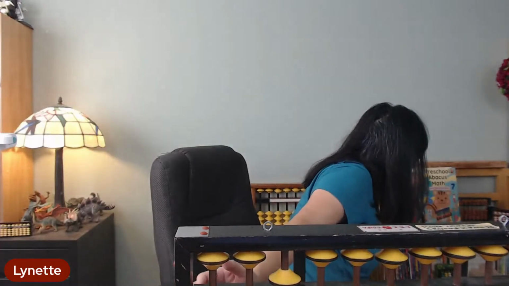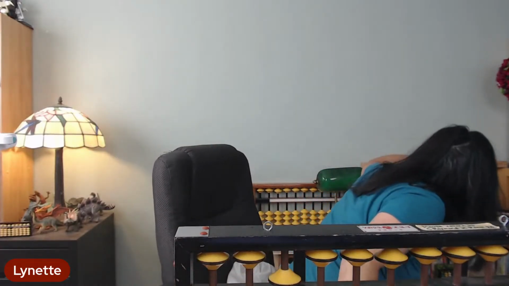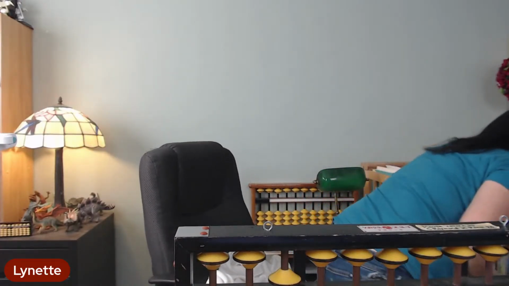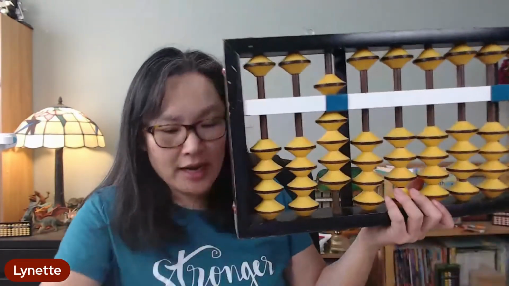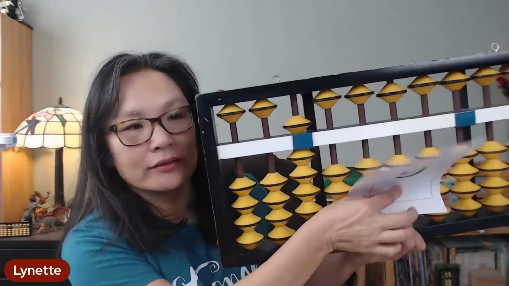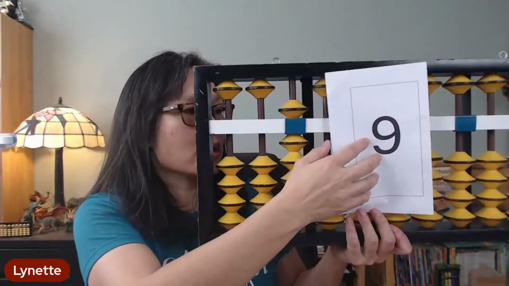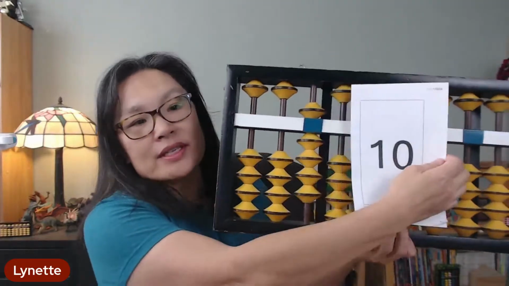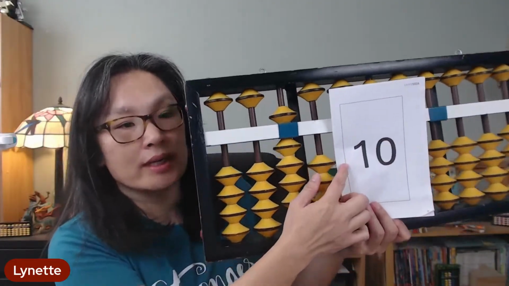What does that mean? Just like how we write, here we go. So we have 9. That's how we write 9, right? So pretend that this is the ones column. And now we need 10. Well, this is what 10 looks like. 10 is 1 and a 0.